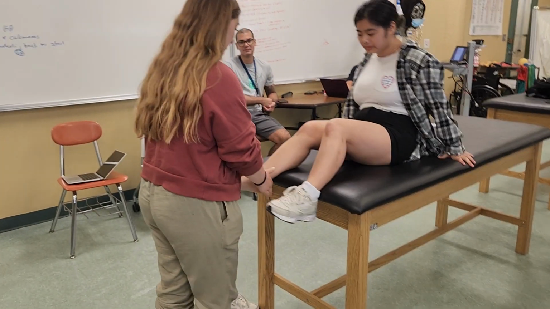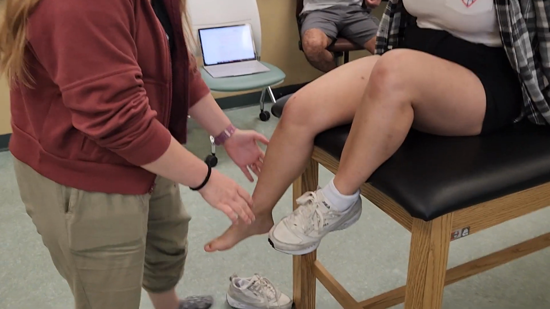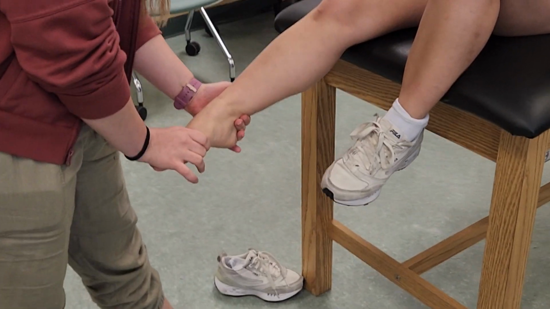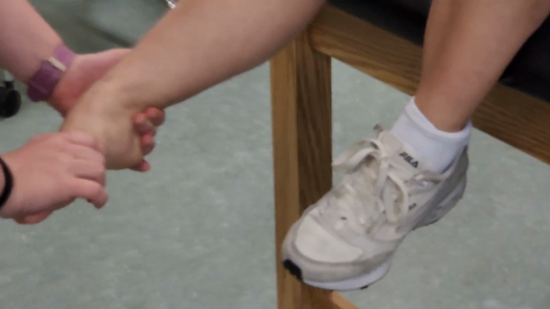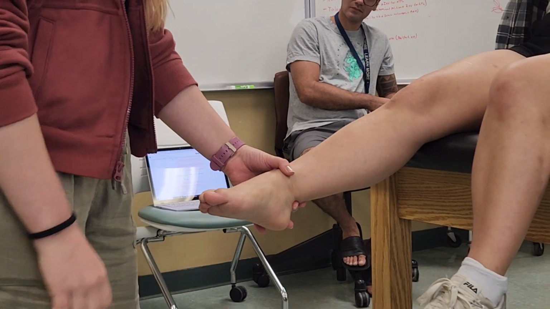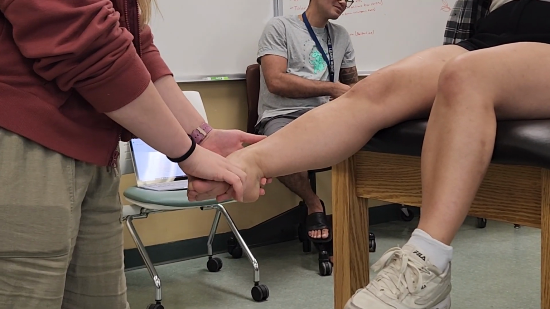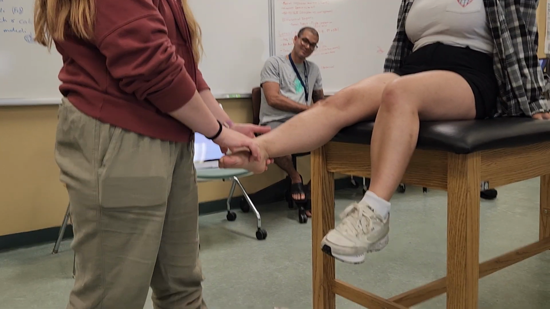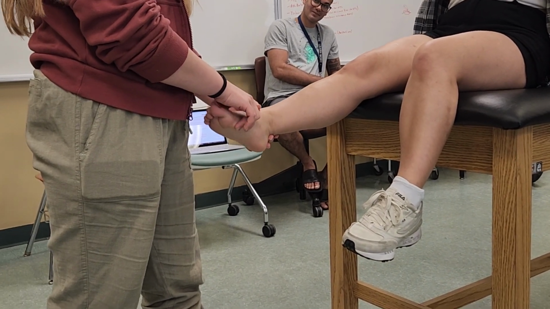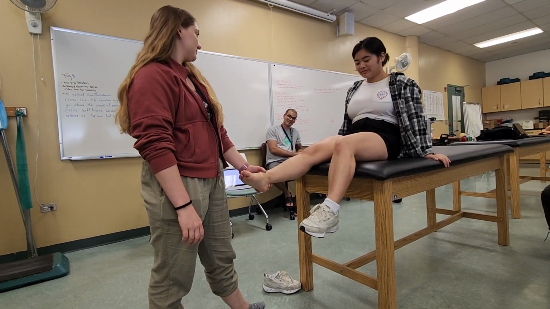So we're going to do the ATFL first, so we go into full plantar flexion and inversion. A positive sign is pain, or you can feel a lot of movement, because the ligament isn't holding it in place as it should. You must compare the good and the bad side. No offense to saying good and bad side. But you're looking for increased pain or excessive translation or movement. That's specific to the ATFL. That's the number one ligament affected.